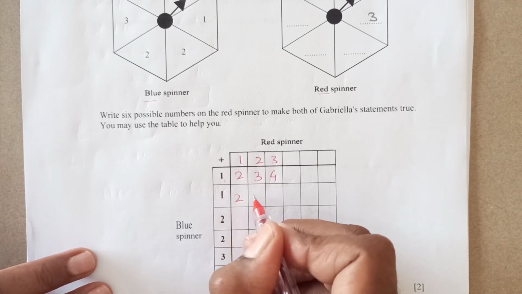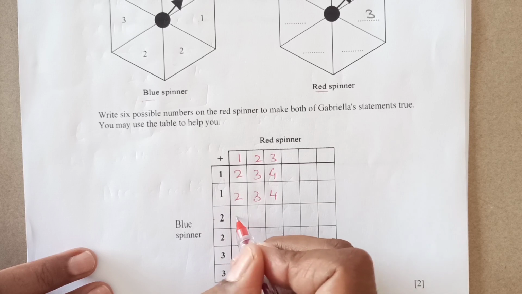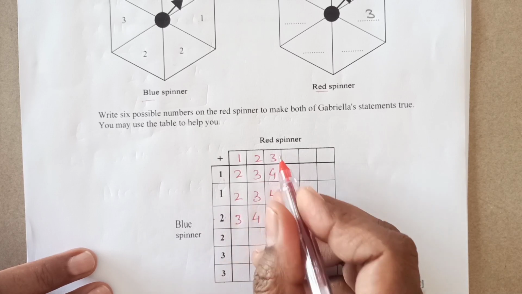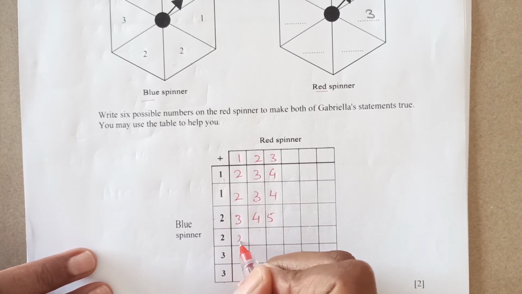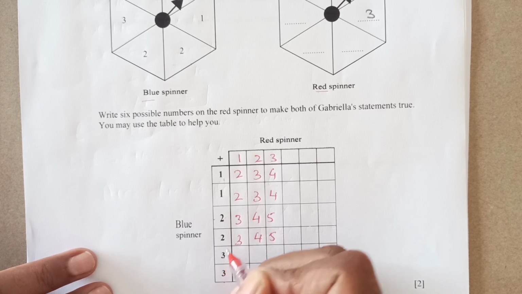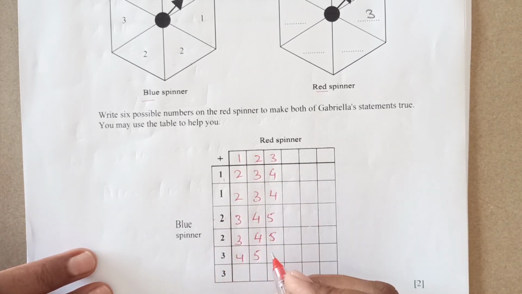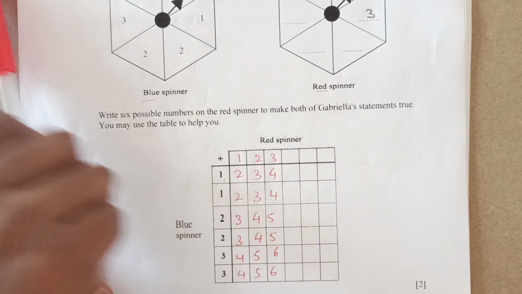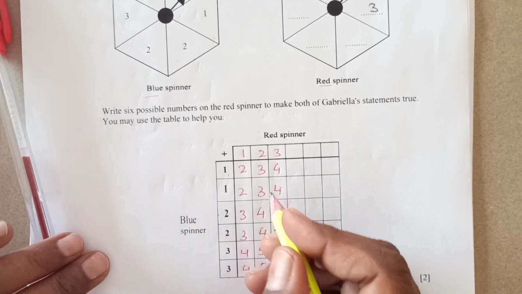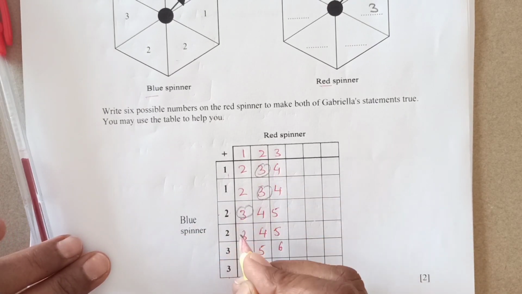Same here, 2, 3, 4. 2 plus 1 is 3, 2 plus 2 is 4, 2 plus 3 is 5, then 3, 4, 5. 3 plus 1 is 4, 3 plus 2 is 5, 3 plus 3 is 6, 4, 5, 6. Now here how many times are we getting 3? 1, 2, 3, 4.